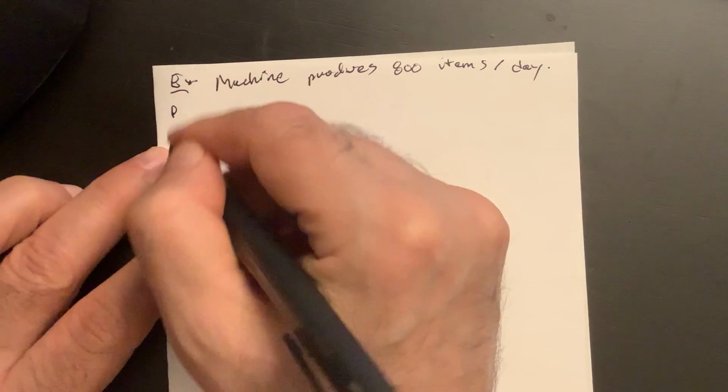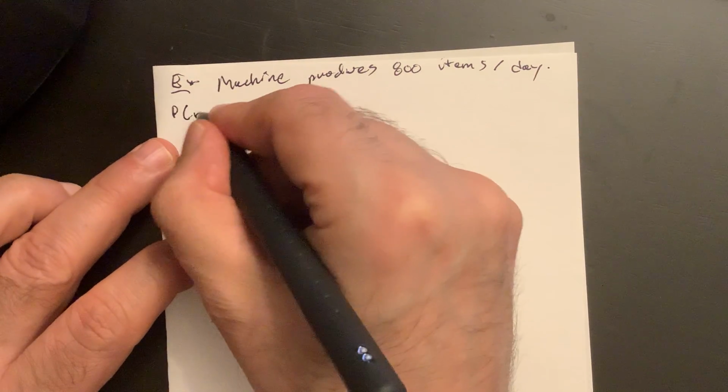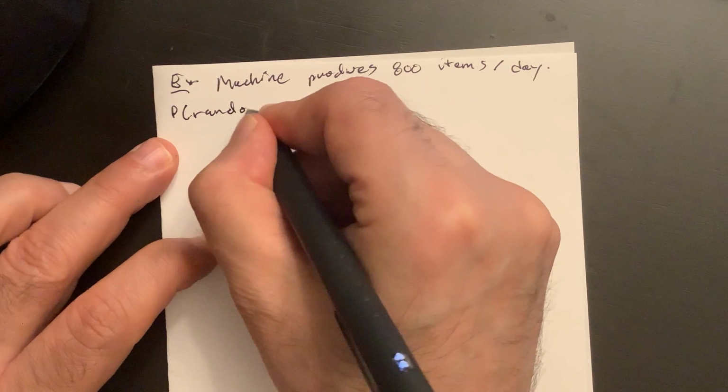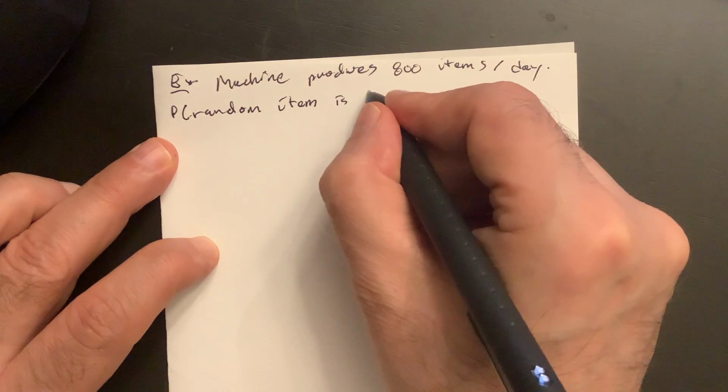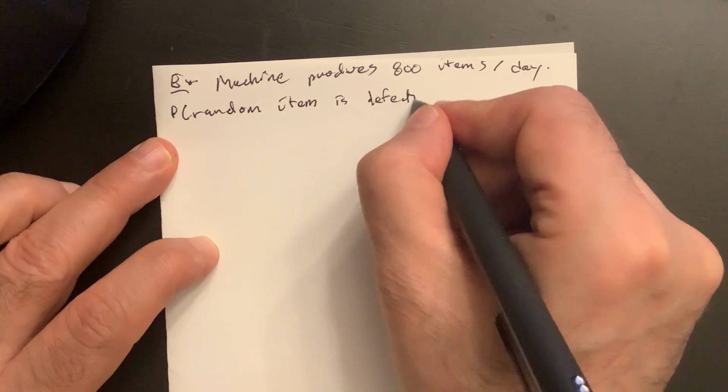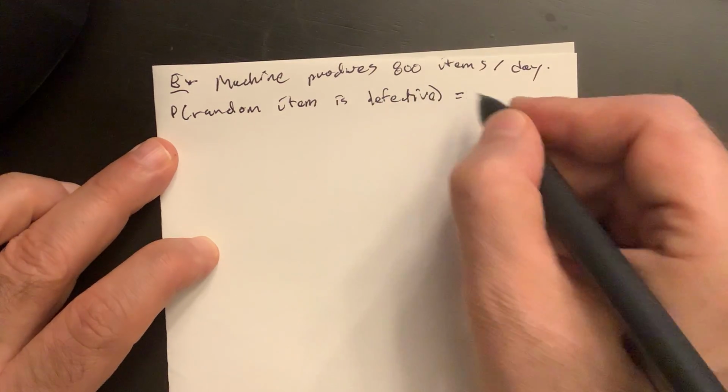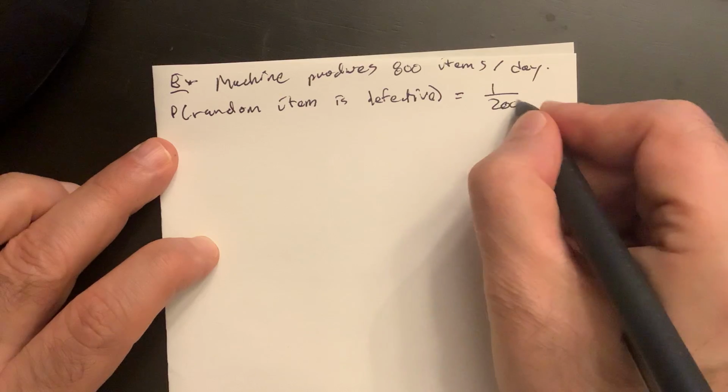The probability that a randomly selected item is defective, suppose this is equal to 1 out of 200.